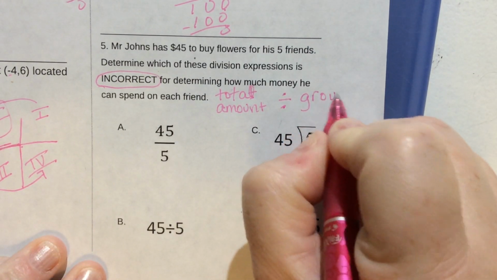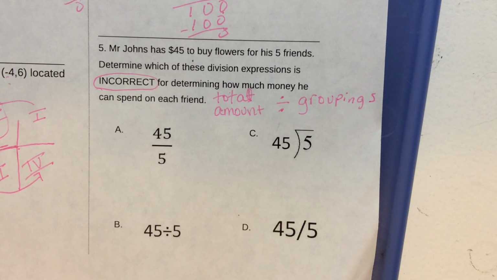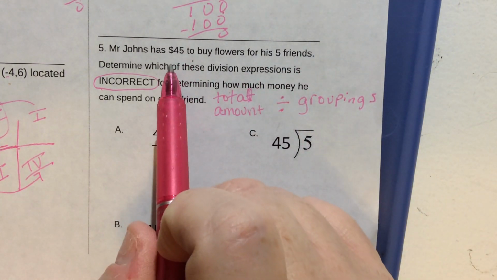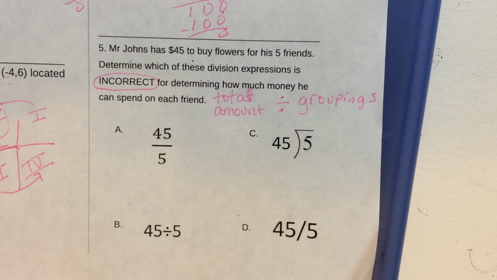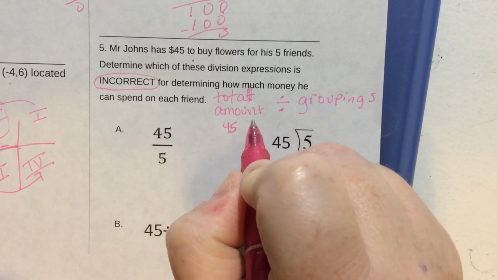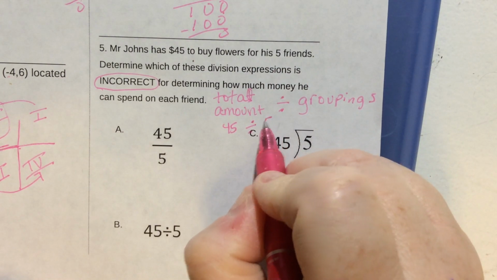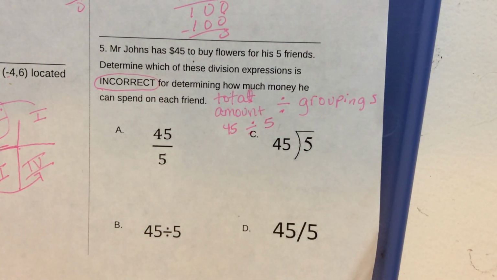We're not solving it. All we're doing is determining the problem. What is it he's sharing? Is he sharing his friends or is he sharing the money between the friends as gifts? He's sharing the money. So my total amount is 45 divided by, and how is he dividing that up? Between 5 friends. So basically, which of these does not say 45 divided by 5?